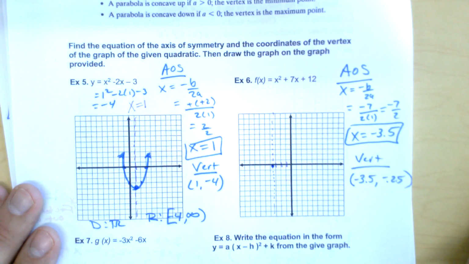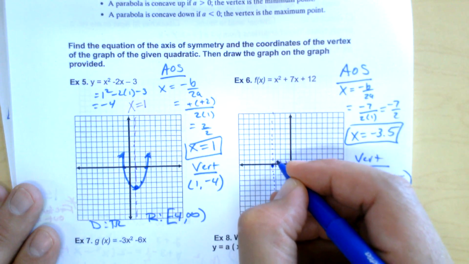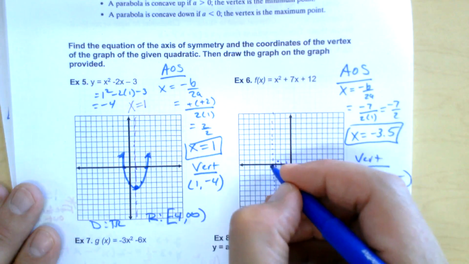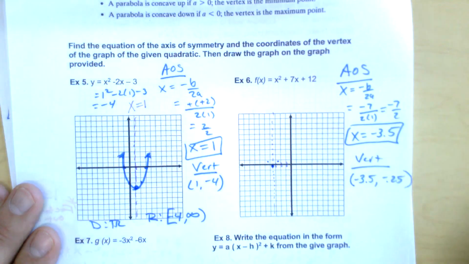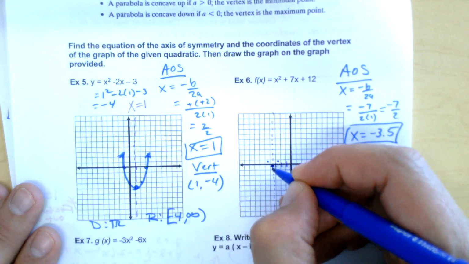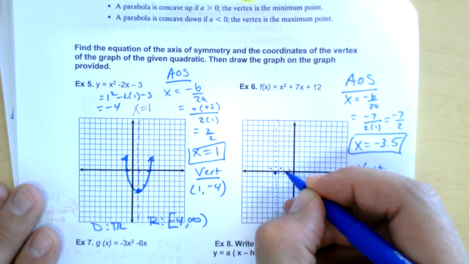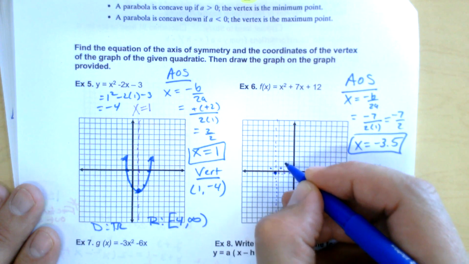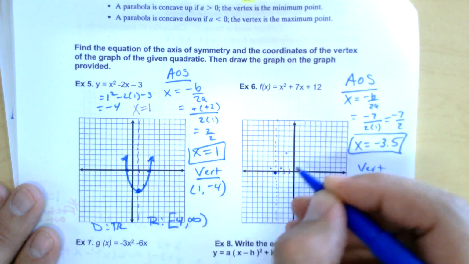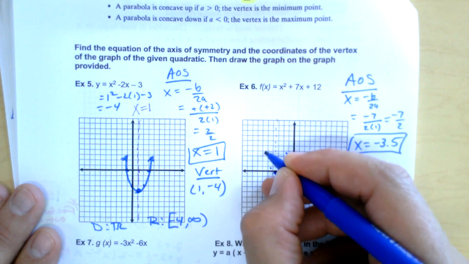Okay. And then I'm just going to follow the pattern. I'm going to go over 1 and then up a box. Over 1 and up a box. Okay, so that's about 0.75. Okay, and then you can go over 2, 1, 2, and up 1, 2, 3, and 4. Over 2 and up 1, 2, 3, and 4. Right there.